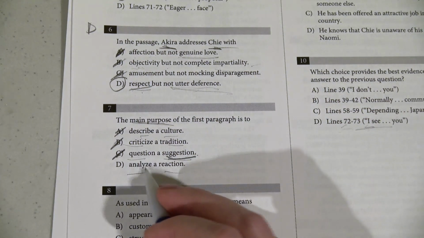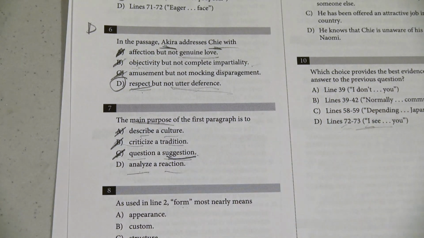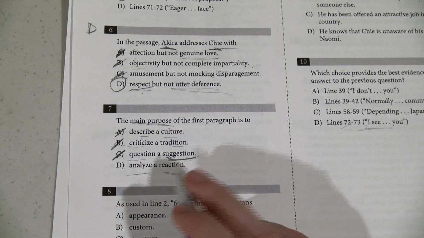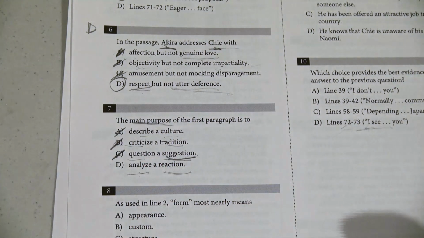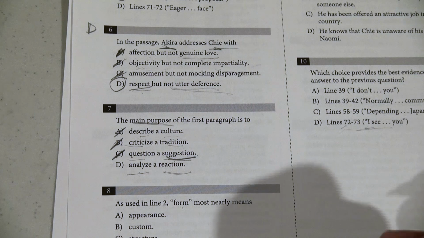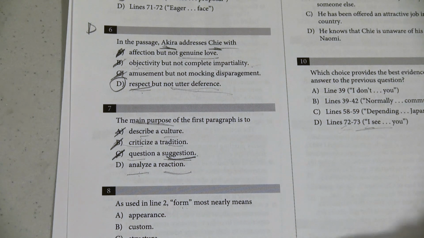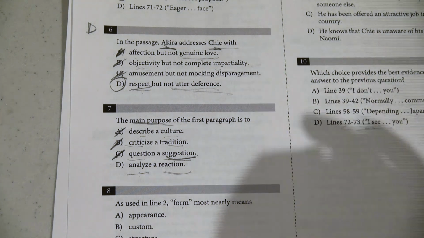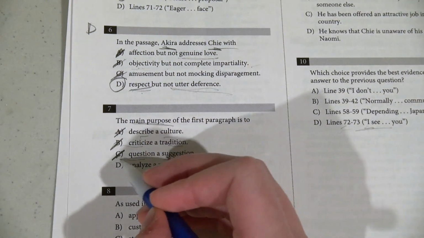So we're left with analyze a reaction. So Chi definitely reacted maybe a little harsher than he was expecting, or with more amusement. That was her reaction. And the first paragraph is kind of asking, why did she react the way that she did? And like, what would have happened if he used another method? So I think this is our safest bet.